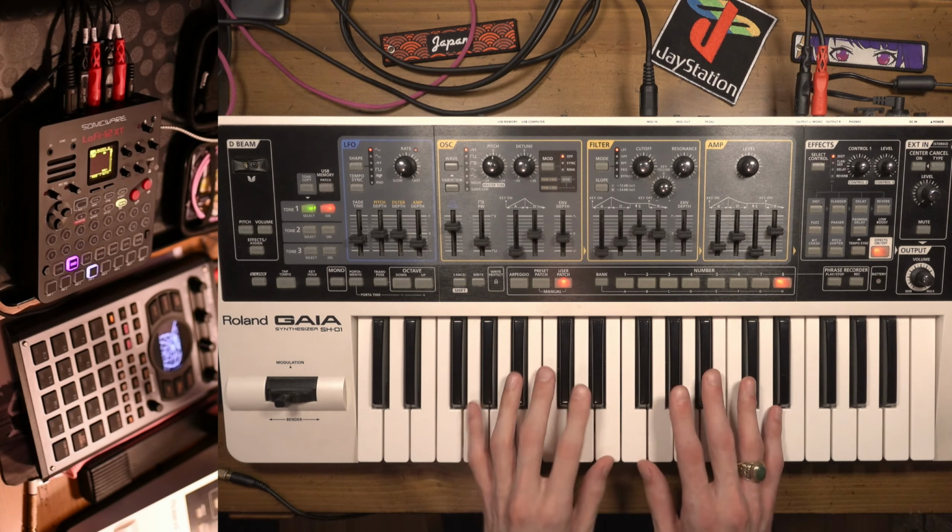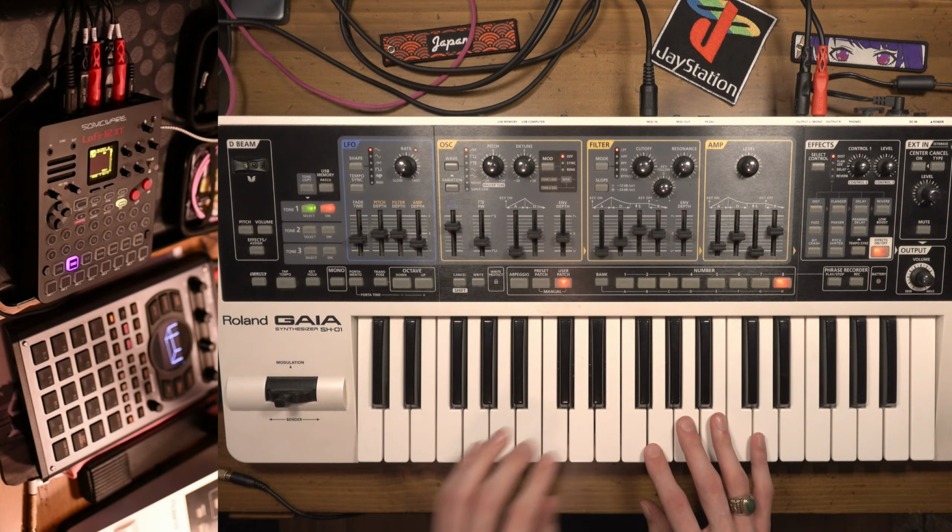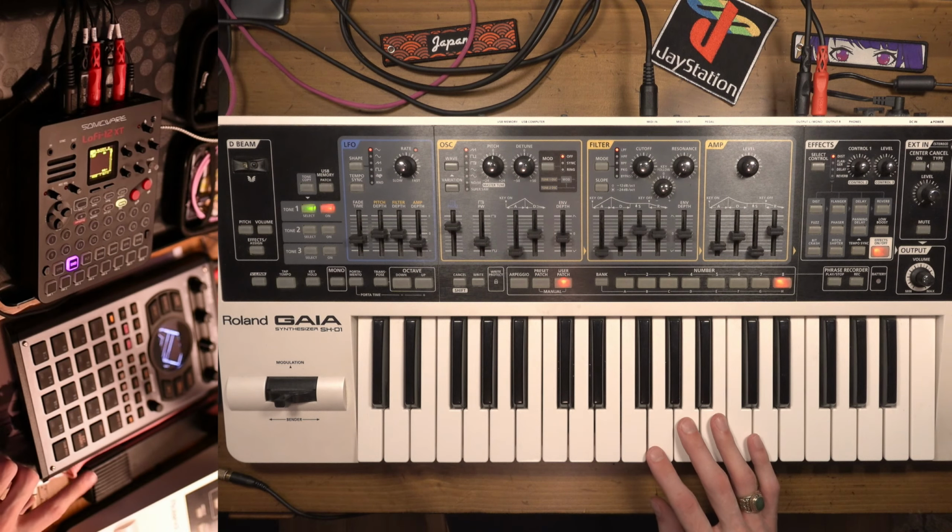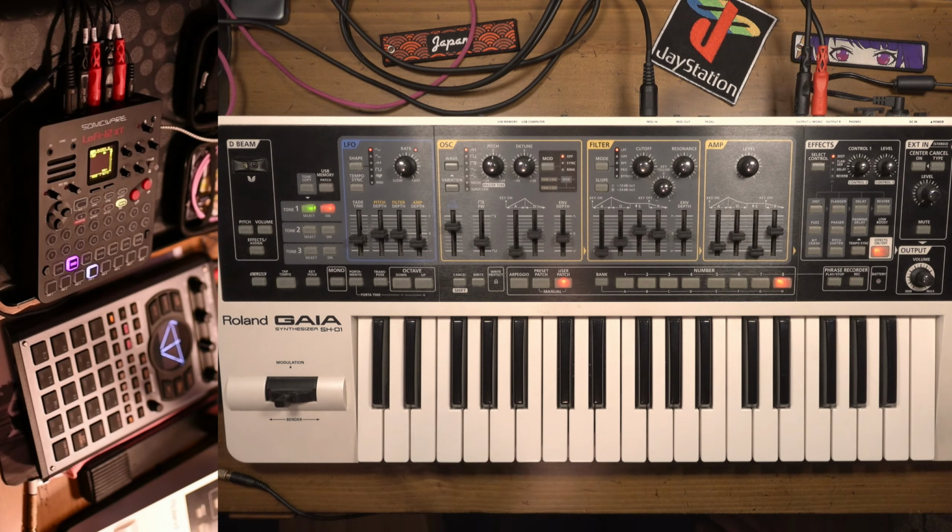So hopefully I'll be able to make some cool patches and have this thing going into my SP404 Mark II so that I can use the skip back recording. In case I create a cool patch and play something interesting on it, I can capture it using the 404 Mark II. So that's kind of the plan.